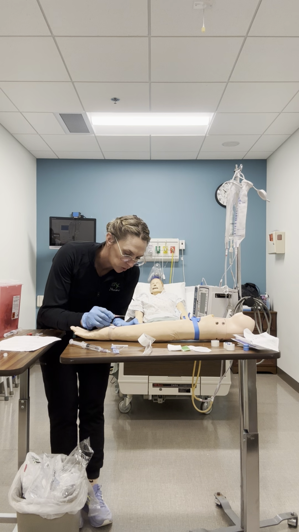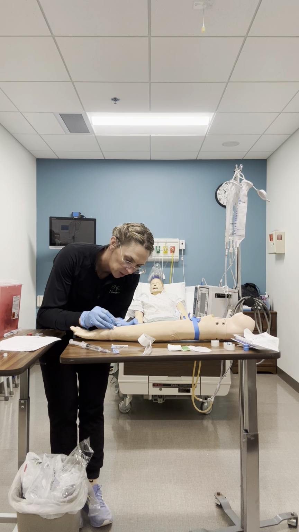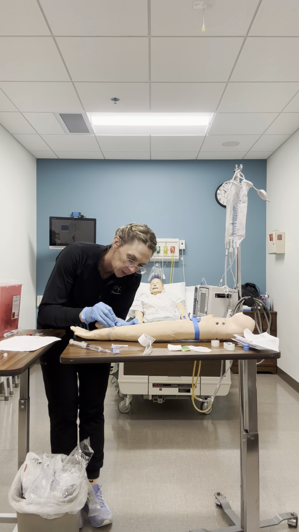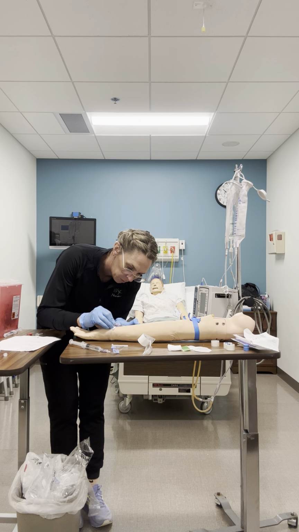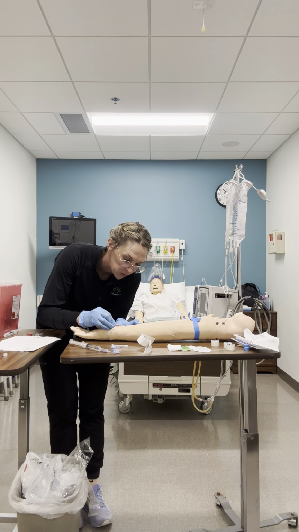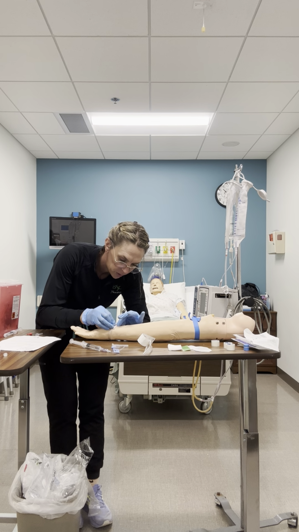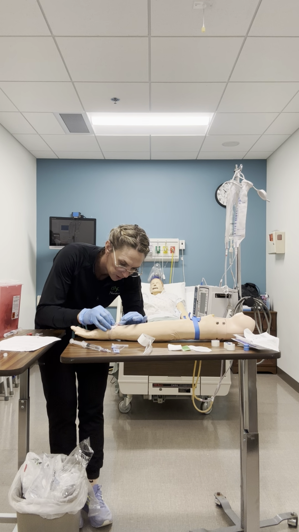Let the patient know that they're just gonna feel a slight poke. My bevel is up. I'm going in along the line of the vein and at a 15-degree angle. Go in. Okay, I've got a flash. So at this point, I'm gonna go half an inch more or a quarter of an inch more. Yep, we actually have saline coming in, so that is a flash.